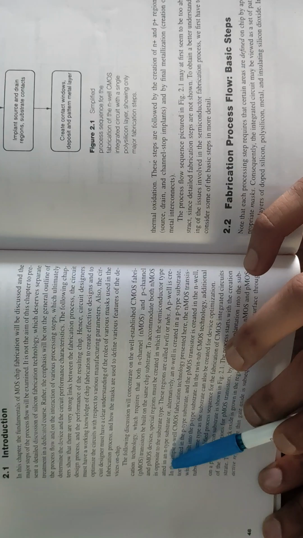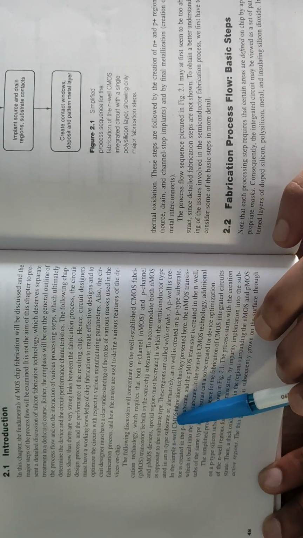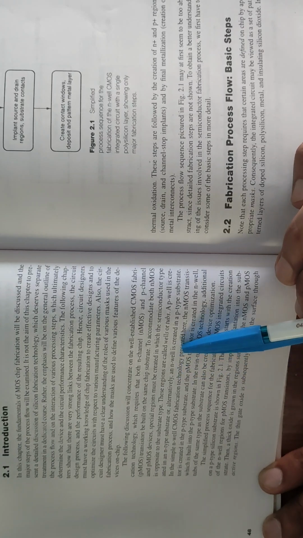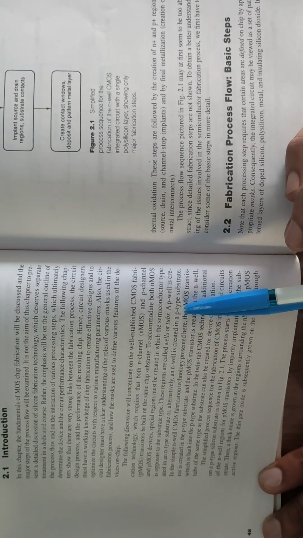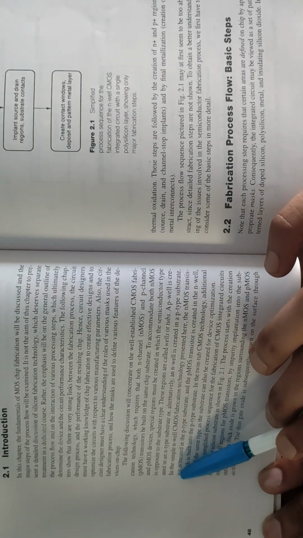A P-well is created in an N-type substrate, or alternatively an N-well is created in a P-type substrate.